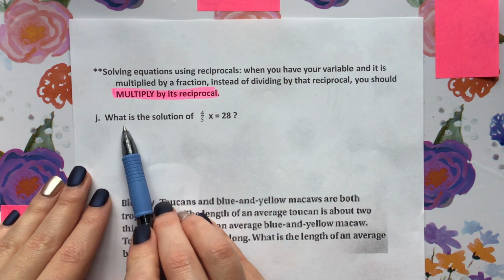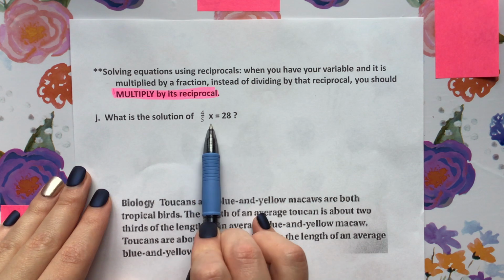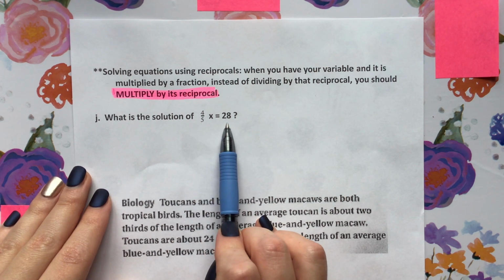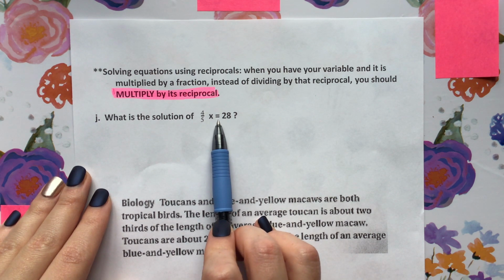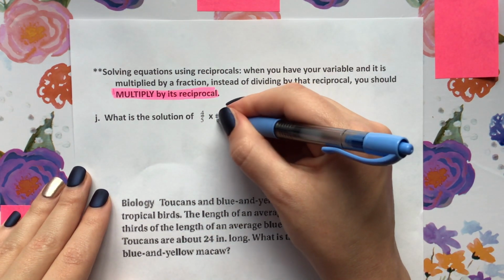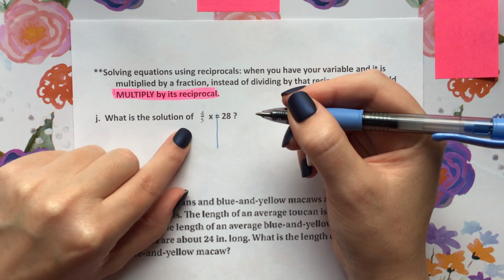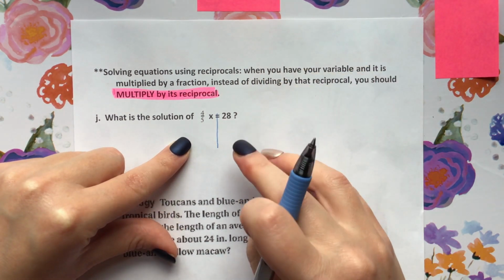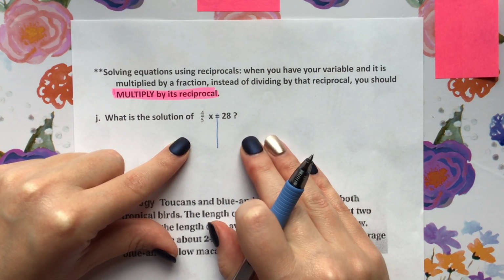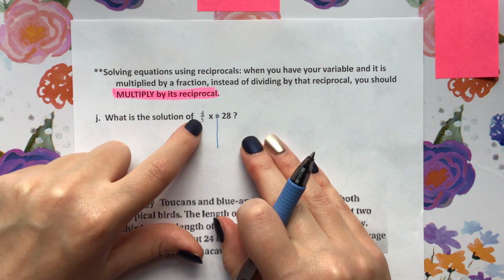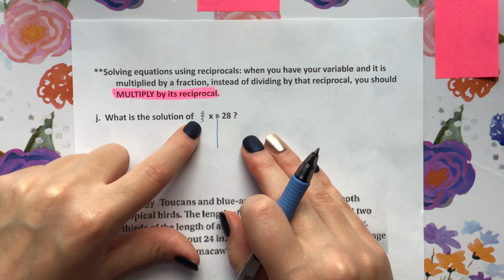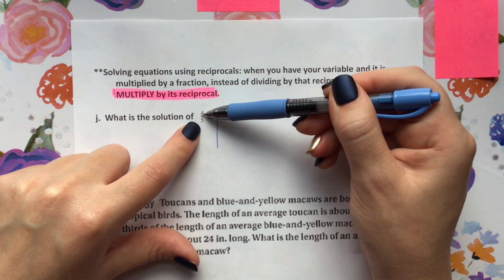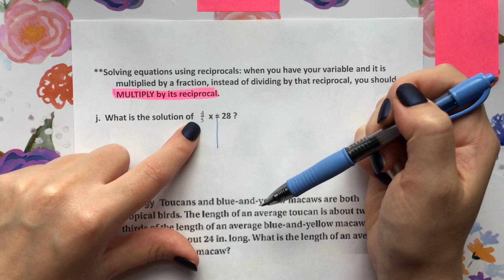So, letter J says, what is the solution of 4/5 x is equal to 28? Okay. Here is my equal sign, and remember, once again, whatever you do to the left side of the equal sign, we must also do to the right side. When you see a fraction like this, to get rid of it, multiply by the reciprocal. So first of all, what's the reciprocal of 4/5? Well, it's 5/4.